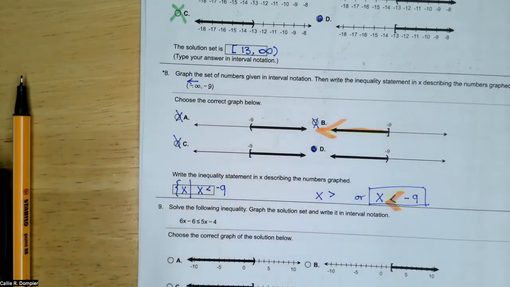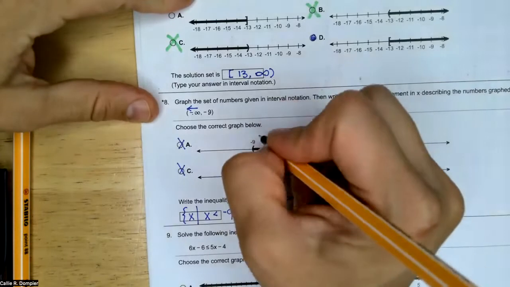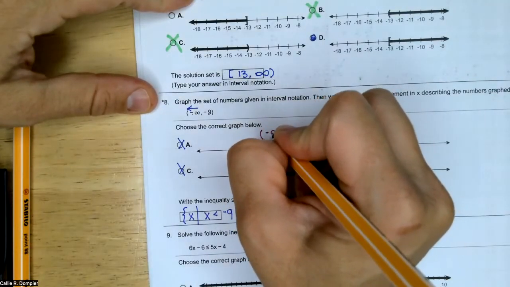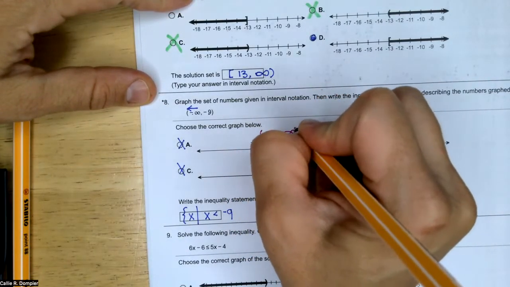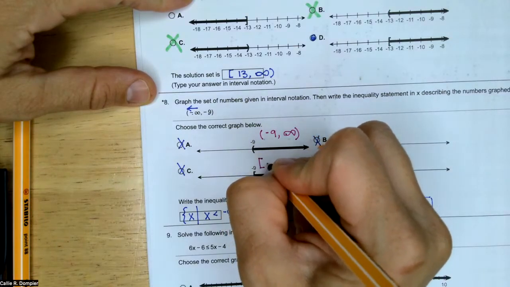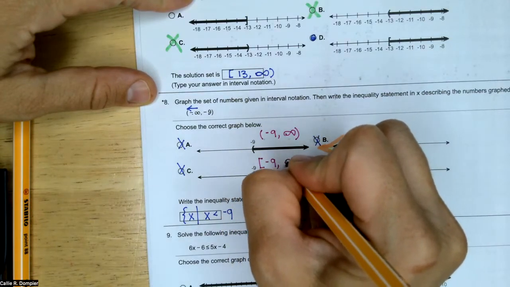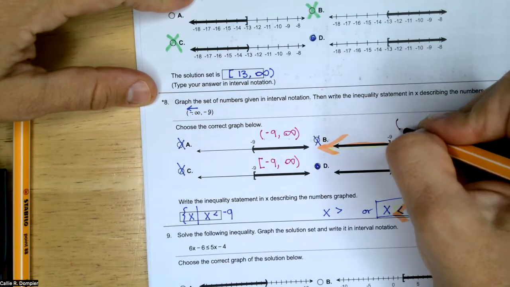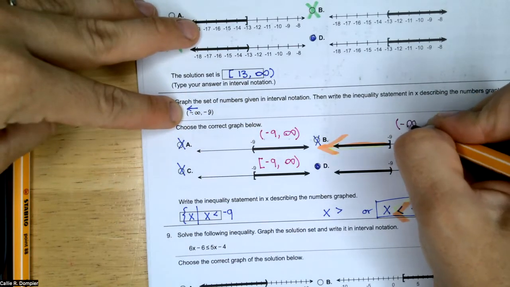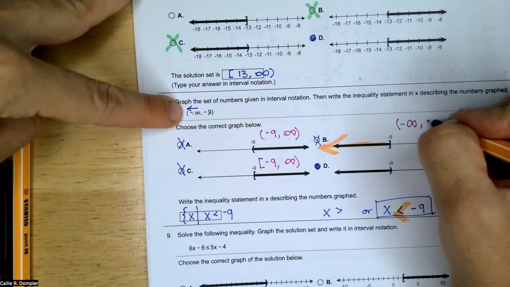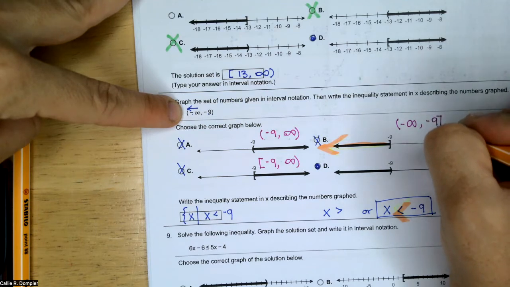And just for practice's sake, I'm going to describe each of these, right? So this would be -9 to infinity. This would be the one we found, -infinity, or sorry, to -9. It's not the one we found because it has a bracket.